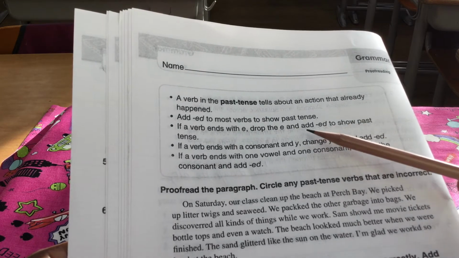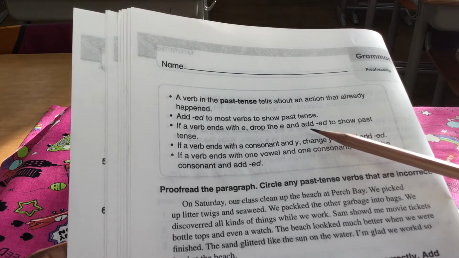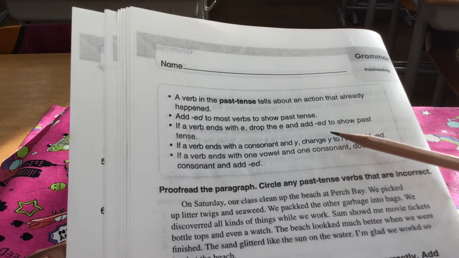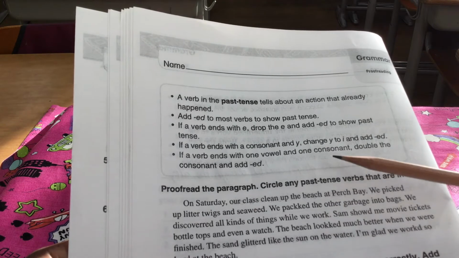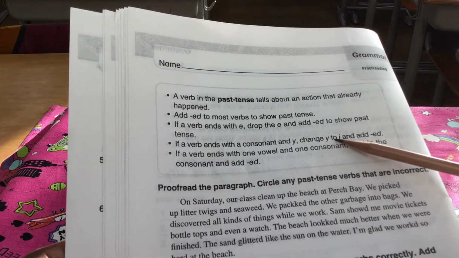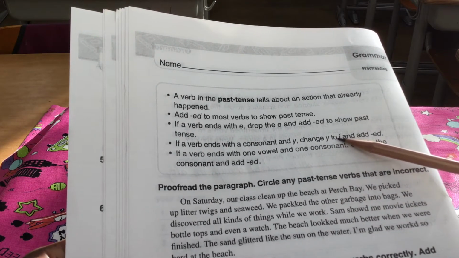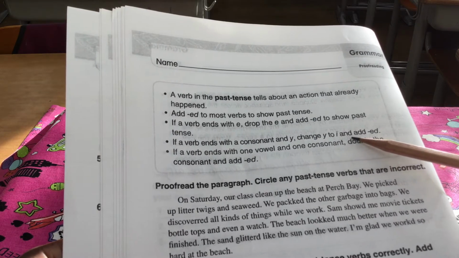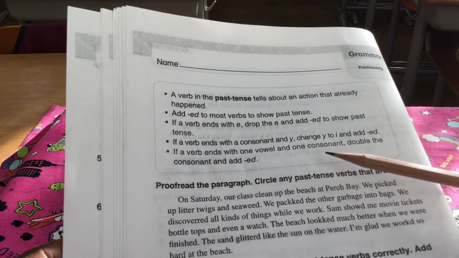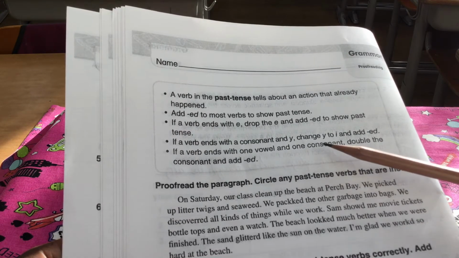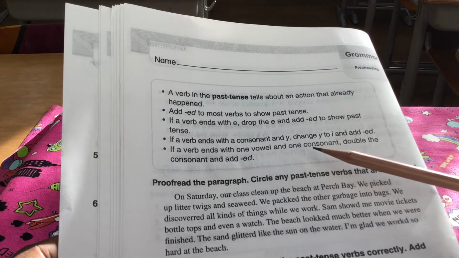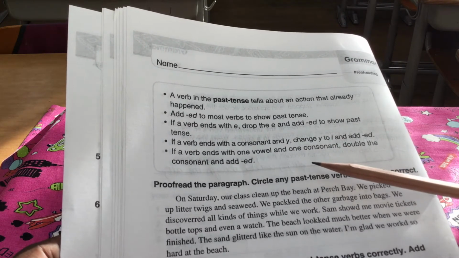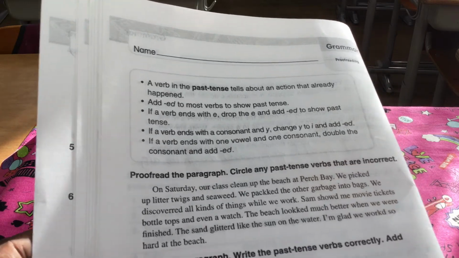Point number 3. If a verb ends with e, drop the e and add ed to show past tense. Point number 4. If a verb ends with a consonant and y, change y to i and add ed. Point number 5. If a verb ends with one vowel and one consonant, double the consonant and add ed.